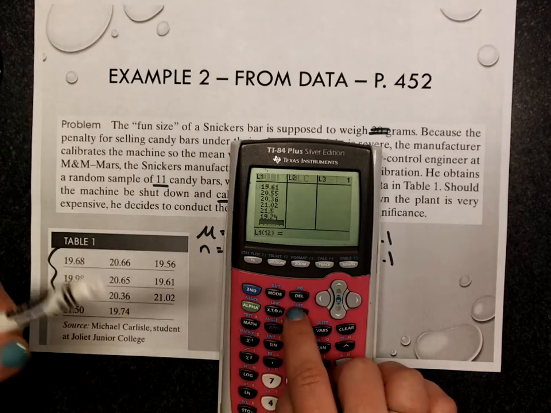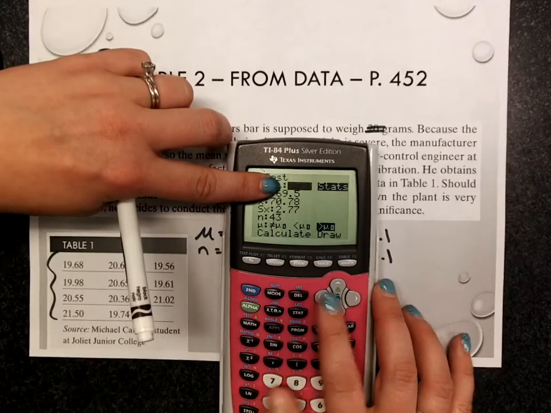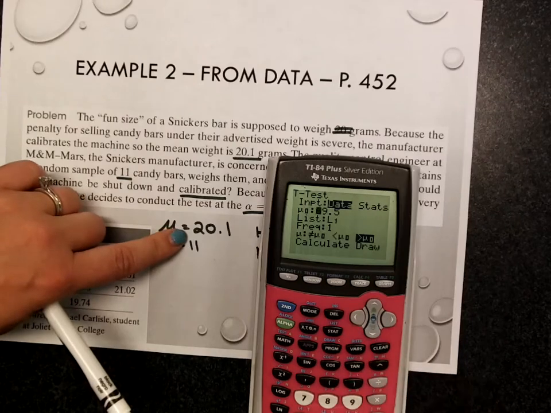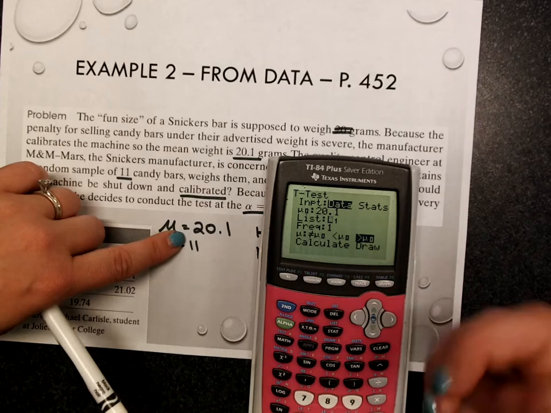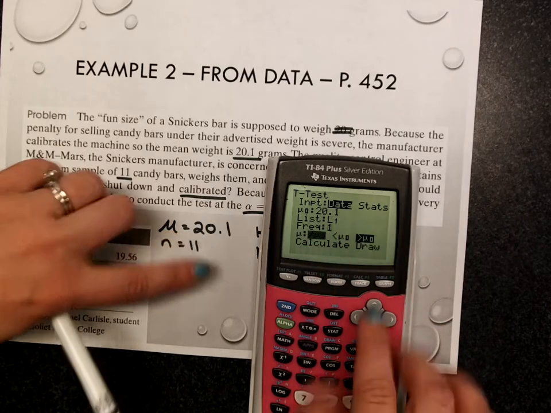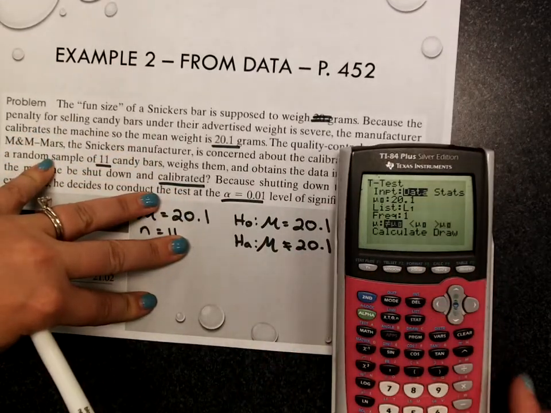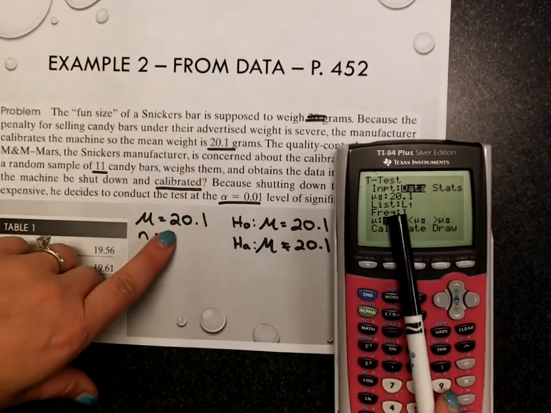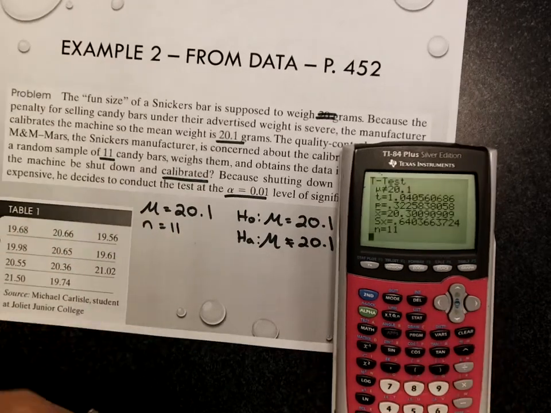Then you're going to go back to Stat, Test. You're going to pull up T-Test. This time we have data, so we're going to switch over to data. All it needs to know is what you're testing against. So for this one, it's 20.1. The list is in L1, so it will get the sample mean, it will get the sample standard deviation. Frequency stays at 1. And we're testing the not equal to. So not equal to, hit enter, make sure it's highlighted in black. So when you have data, the only thing you have to enter is the mean you're testing against. It will do everything else for you. Go down to calculate.